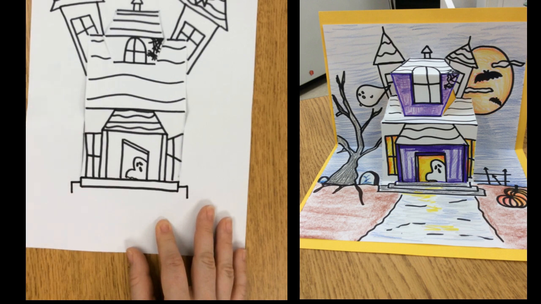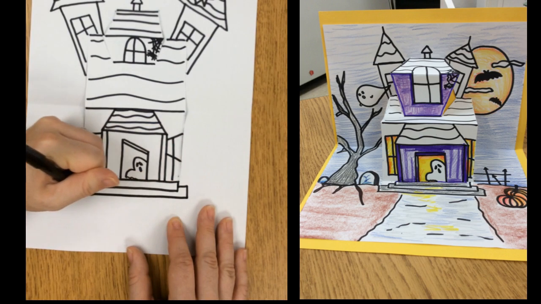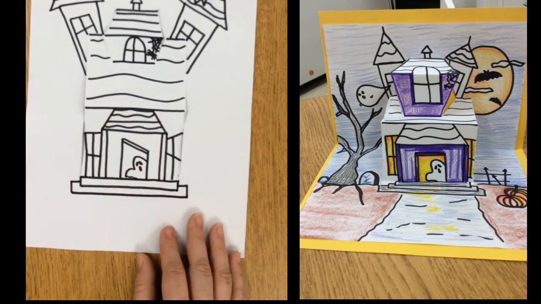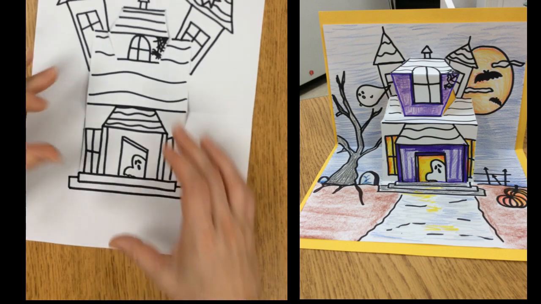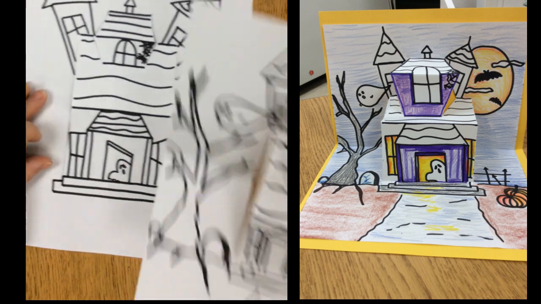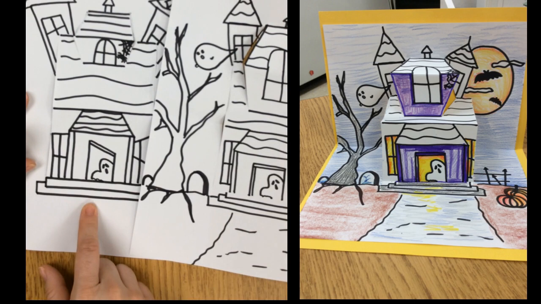Draw a straight line down. And I do it again. Then straight across. And I did 3 for my other one. If you want to do 2, it depends on how big your house is. Like for this one, I don't have as much space as I did on this one here. So I can leave 2 here.